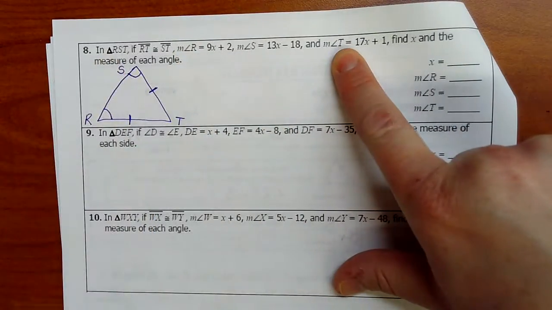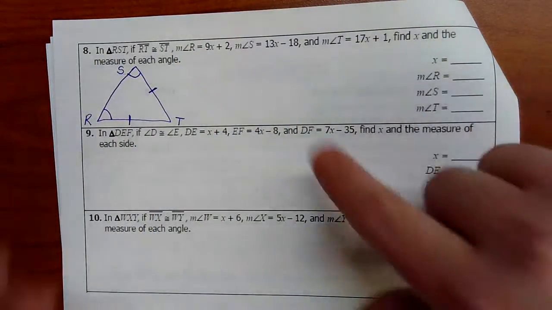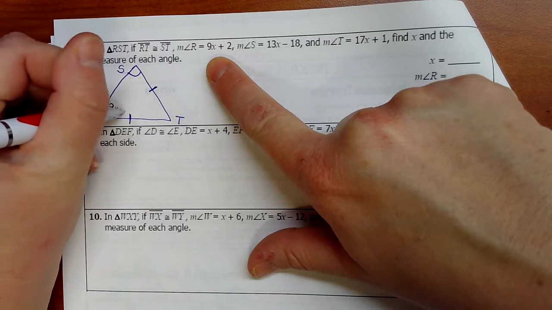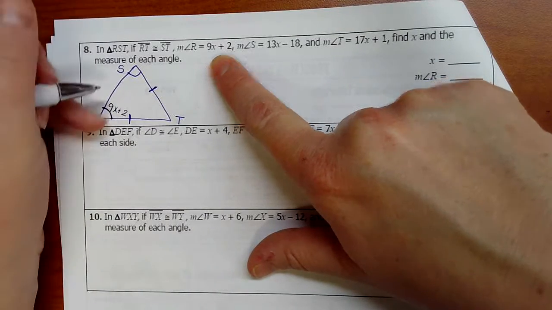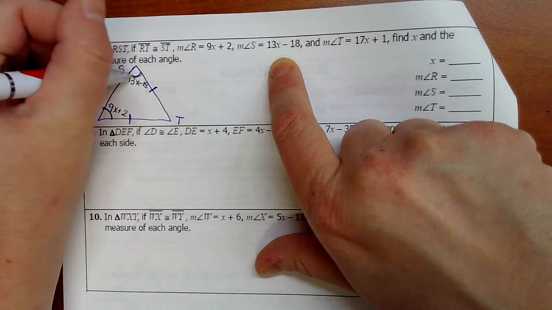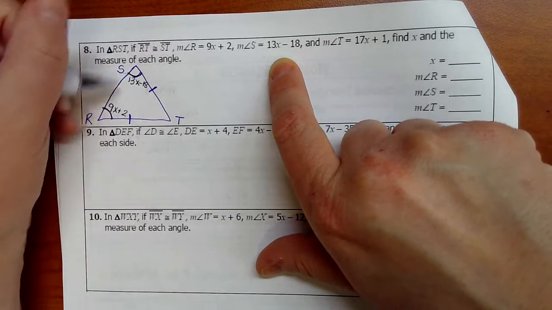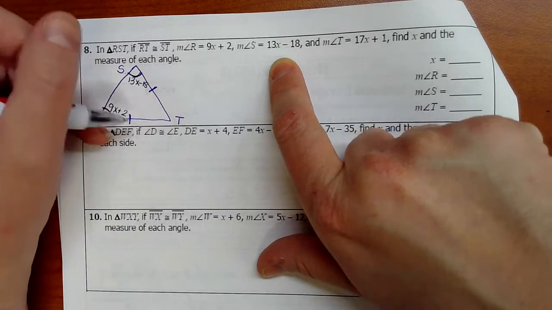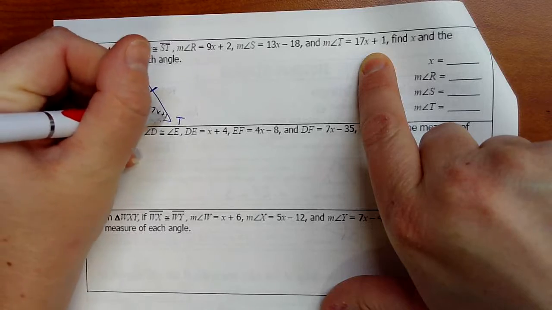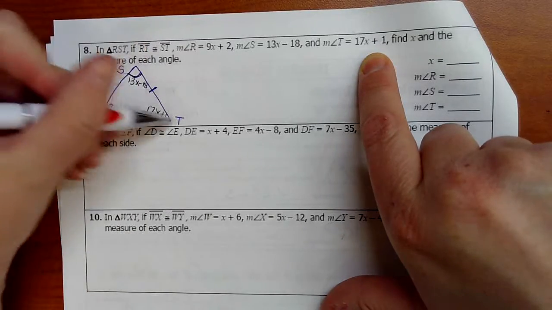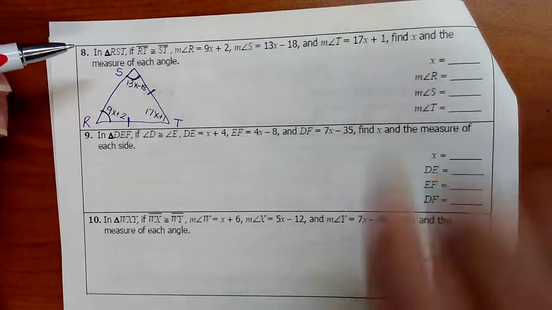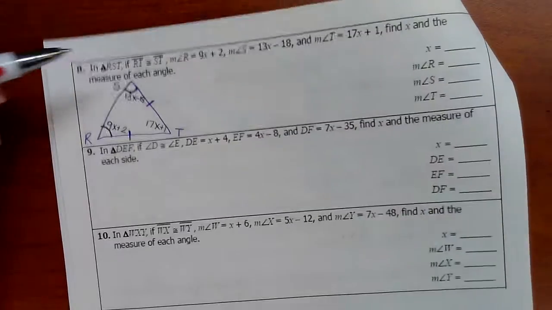Now I'm going to label what they give me here. It looks like it has to do with some angles. It says angle R is 9x plus 2, which is with the one arc. Angle S is 13x minus 18, which again is with the one arc. So I'm probably going to set those equal because they both have an arc. And then angle T is 17x plus 1, which is kind of worthless to us because he doesn't have an arc, poor guy. So it says find x and the measure of each angle.